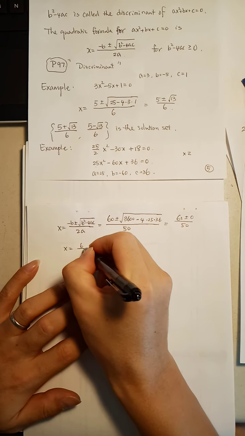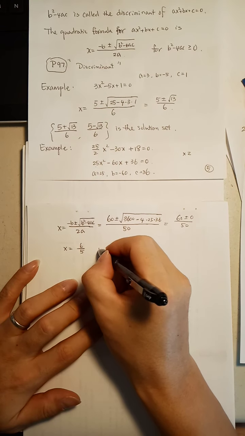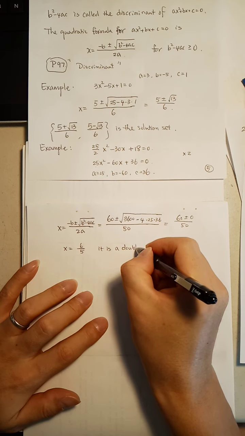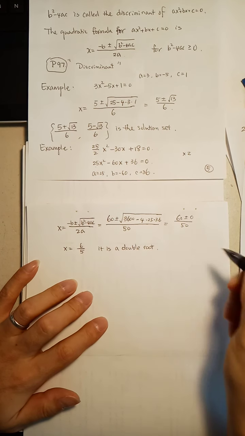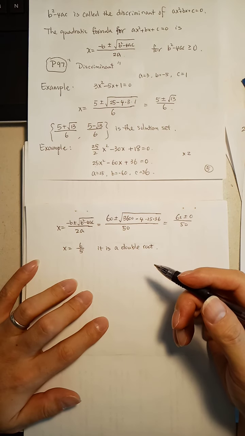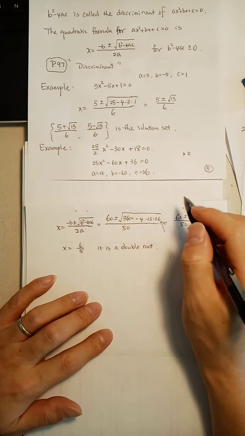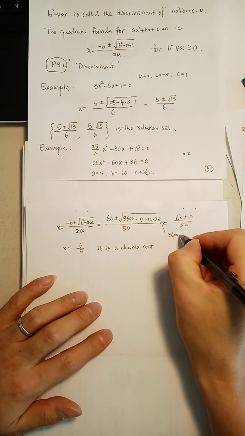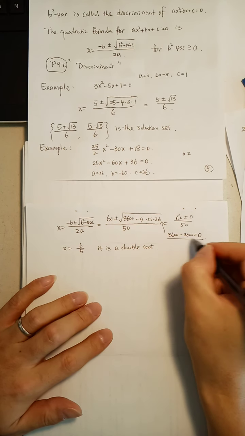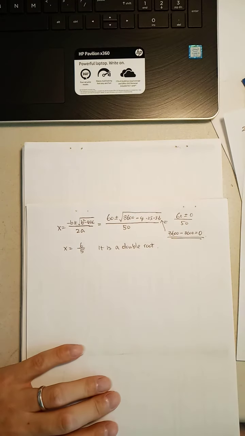So x is 60 over 50, which is 6 over 5. And it is a double root. It's a double root because you have the plus case and also the minus case giving the same value. The double root comes from the fact that the discriminant is equal to 0. Okay? So this is the case when the discriminant is equal to 0.